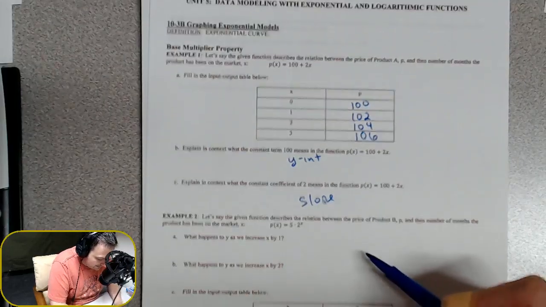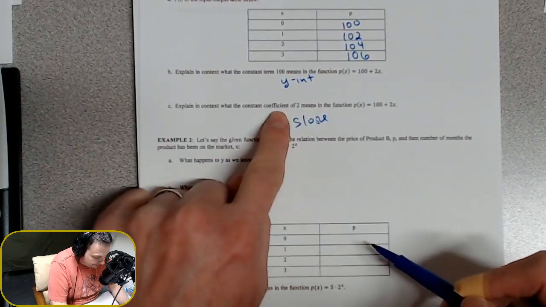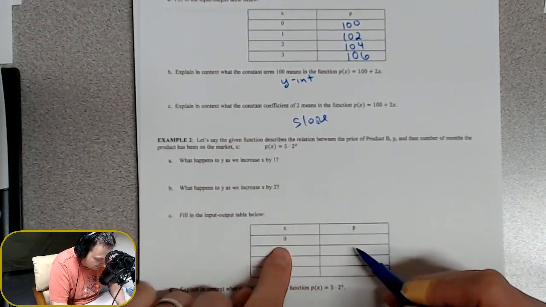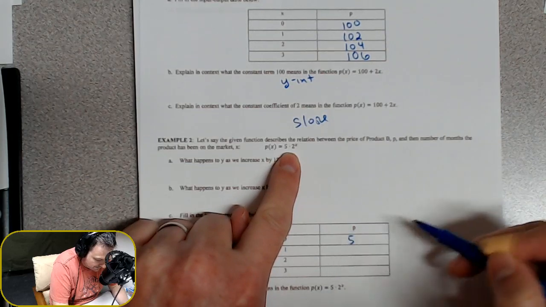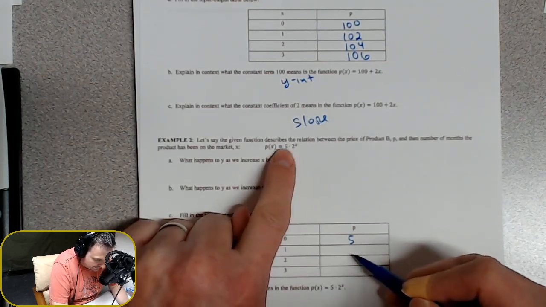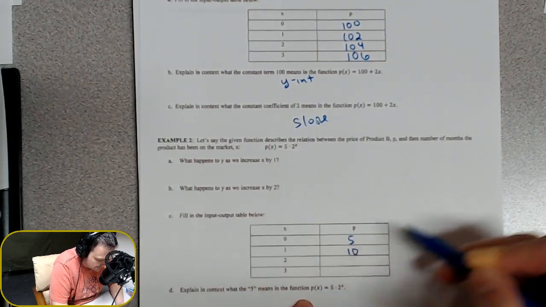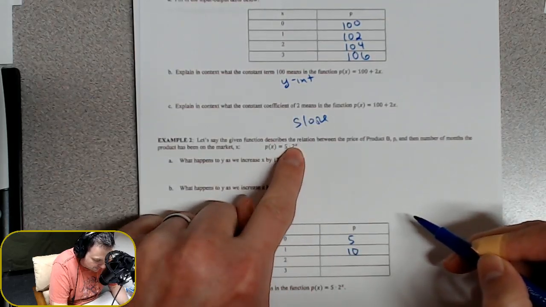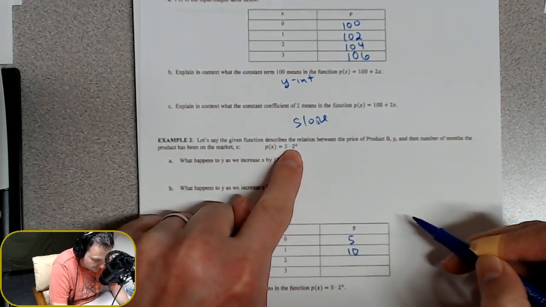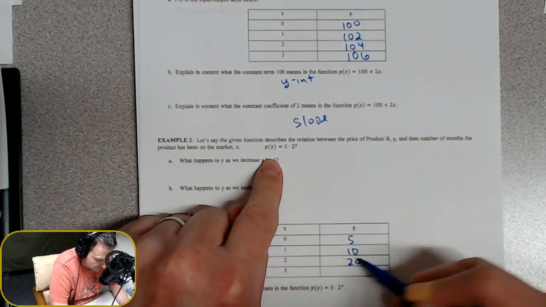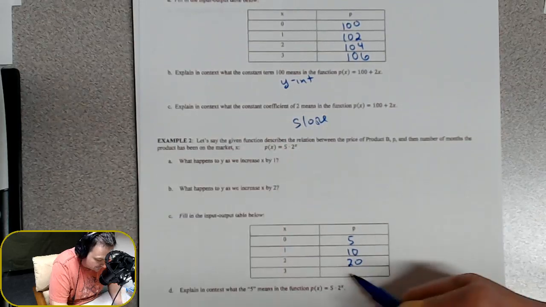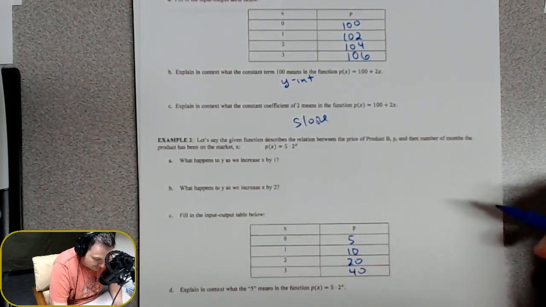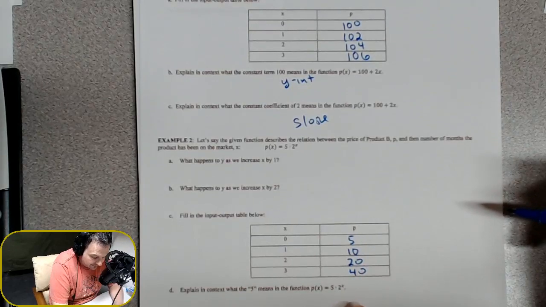Now let's look at the table right there and do the same thing. I plug in 0, I get 5 times 2 to the 0. Use your calculators. I get 5. I plug in 1, I get 5 times 2 to the first, which is 10. I plug in 2, 5 times 2 squared. 2 squared is 4, I get 20. And plug in 3, 2 to the third is 8, so I get 40. Right away we know that's not a line.